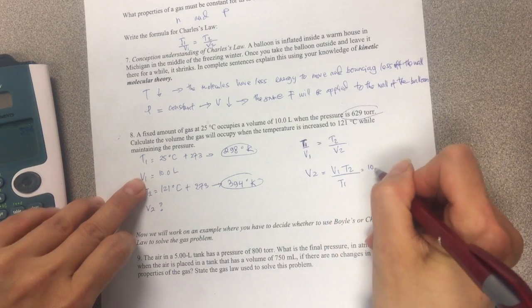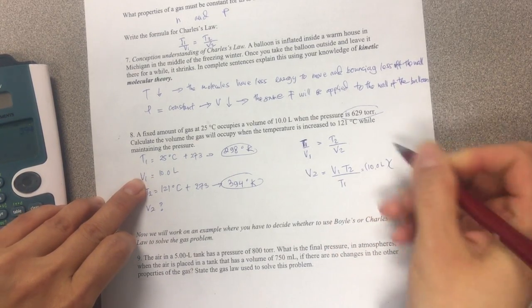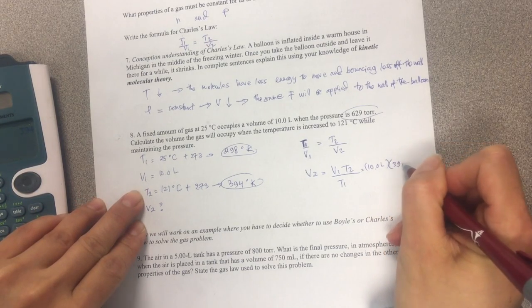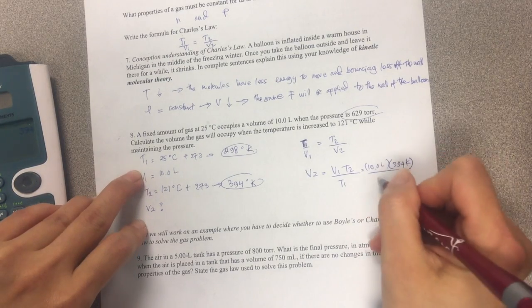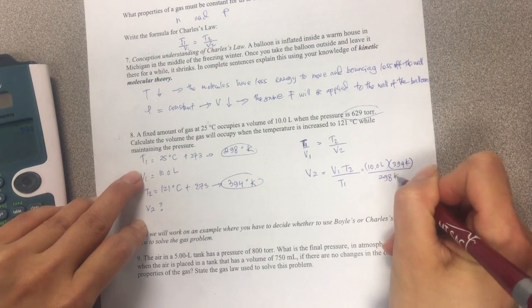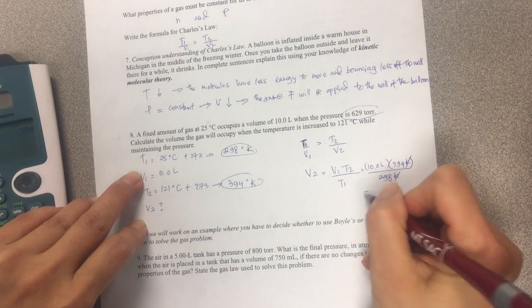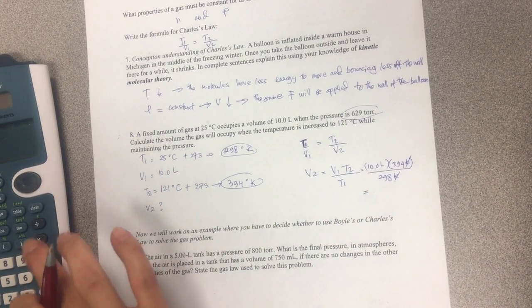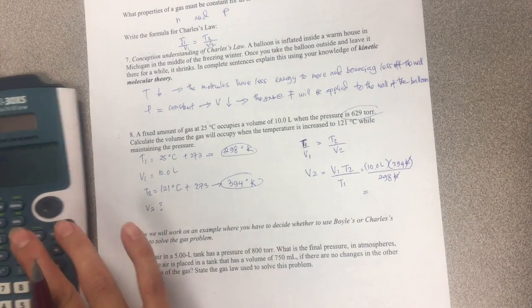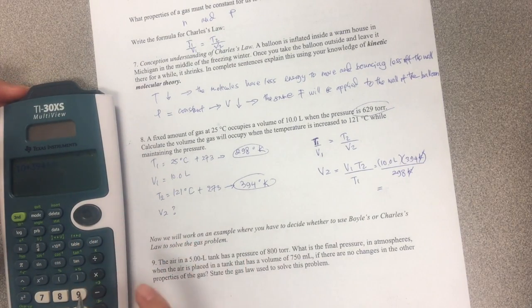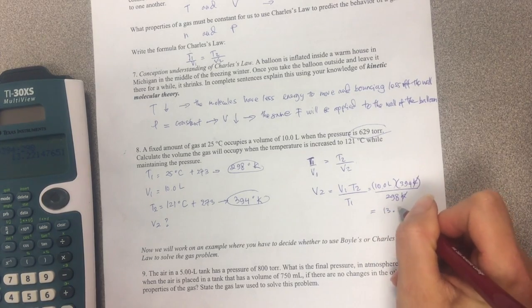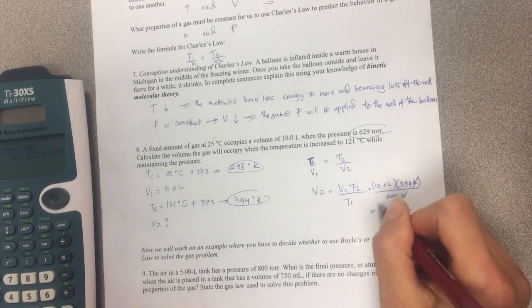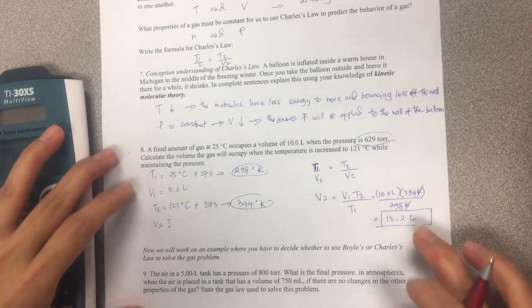So V1 is 10 liter multiplied by 394 Kelvin over 298 Kelvin. Cancel this out. I got 13.2 liter. So this is the answer.